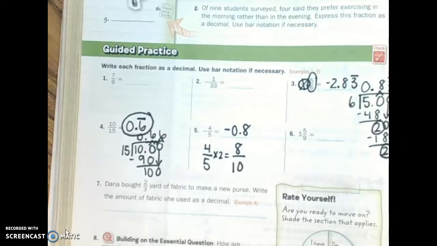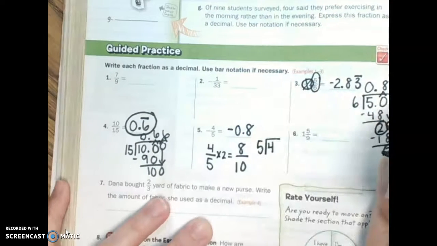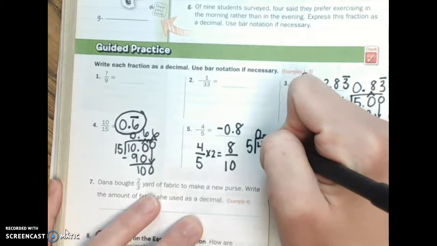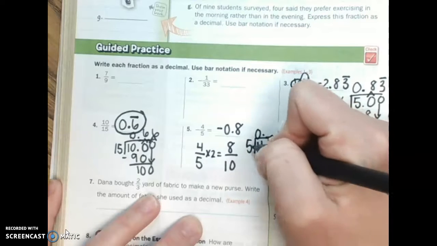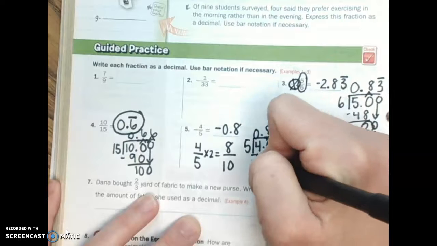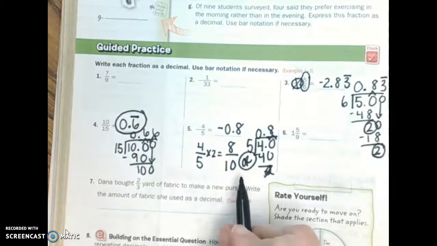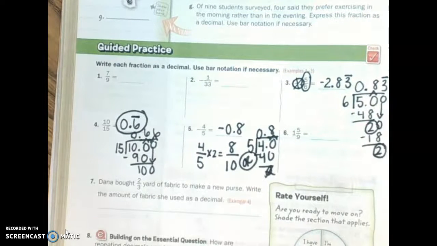If you don't like that way, you can always just do 4 divided by 5. Now, 5 does not go into 4, so we're going to put our decimal in and a 0. 5 times 8 is 40. So I don't care which way you do it, whatever you are comfortable with. That says "or," by the way, if you can't read that.